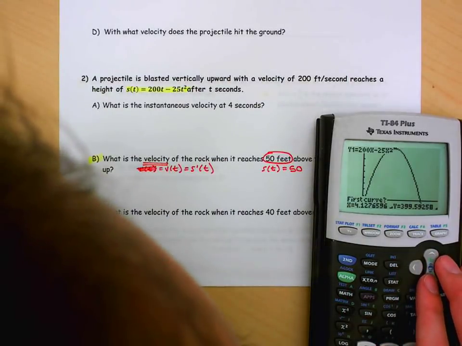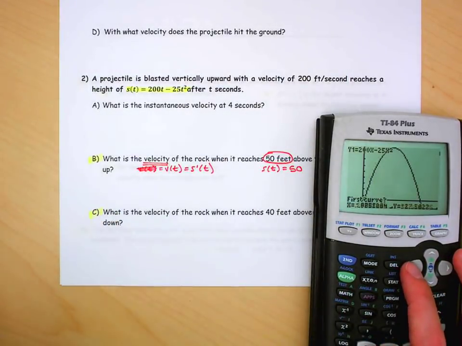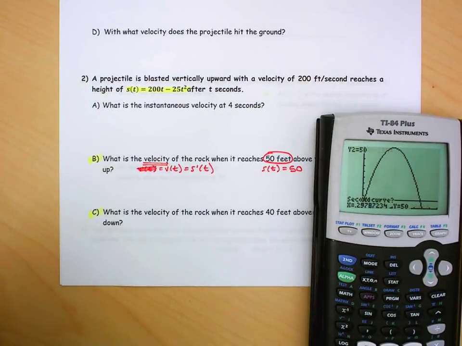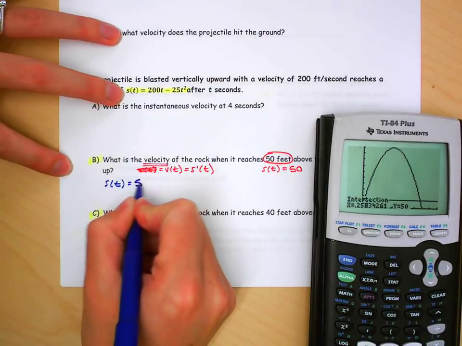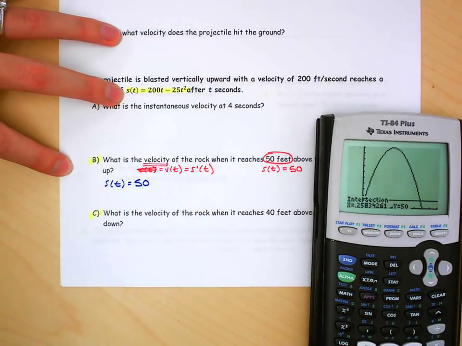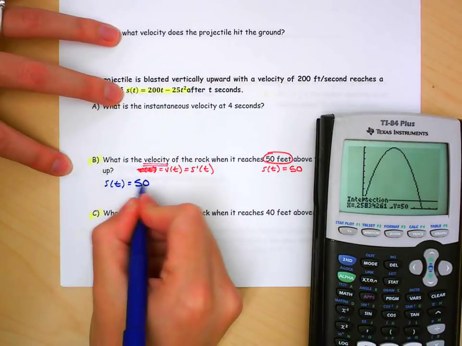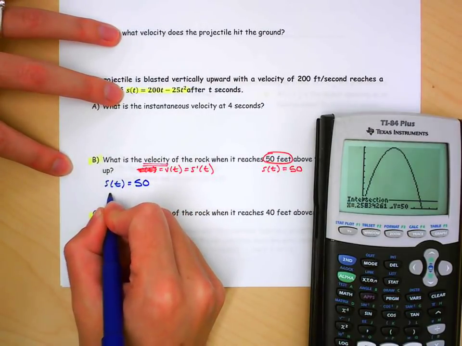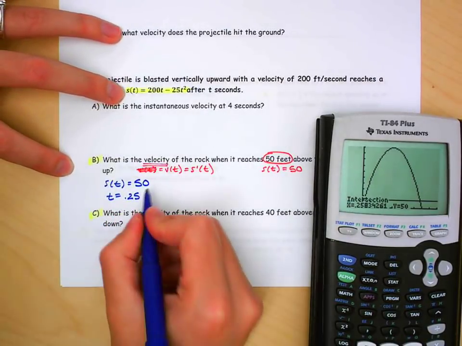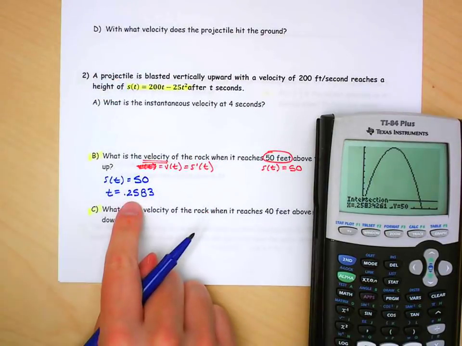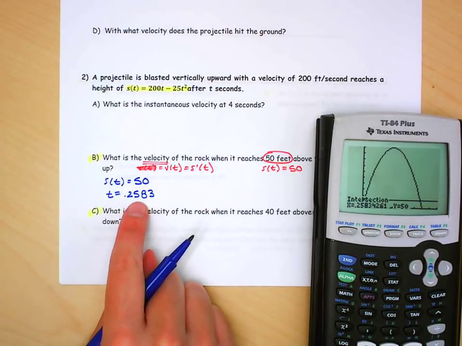Now, it's a little hard to see. I'm going to do my best guess. And there's my time. Now, remember, I have S of t equals 50. You guys have to show some amount of work even if you're using a calculator. This would be good calculus knowledge that you're giving me. And when S of t equals 50, t equals 0.2583. I'm going to purposely do this to 4 digits, so that when I put it into velocity, I'm rounding correctly to 3 decimal places.